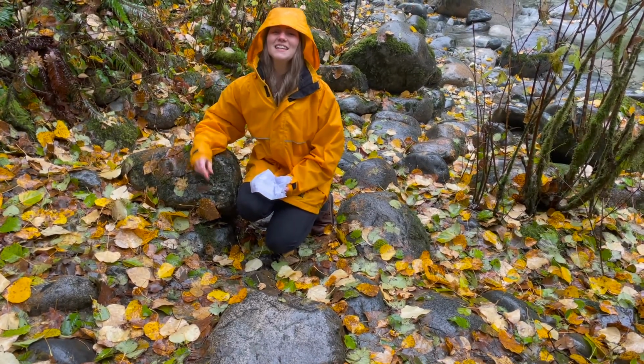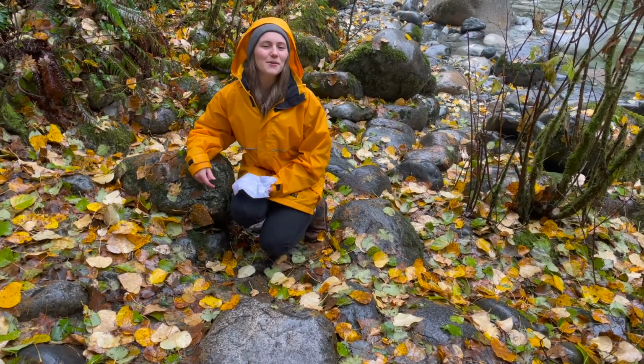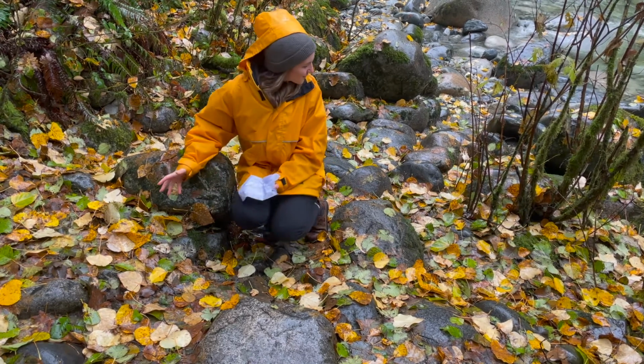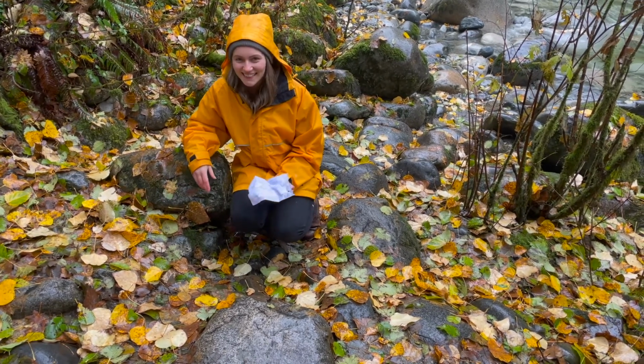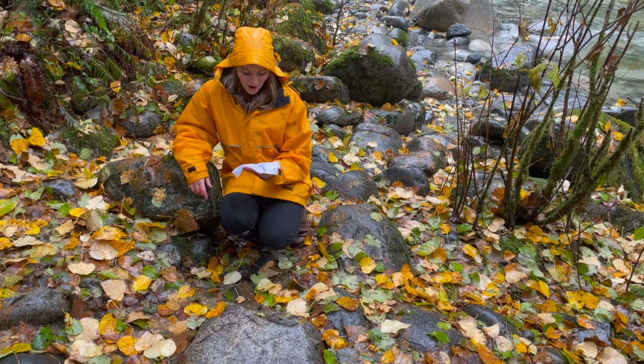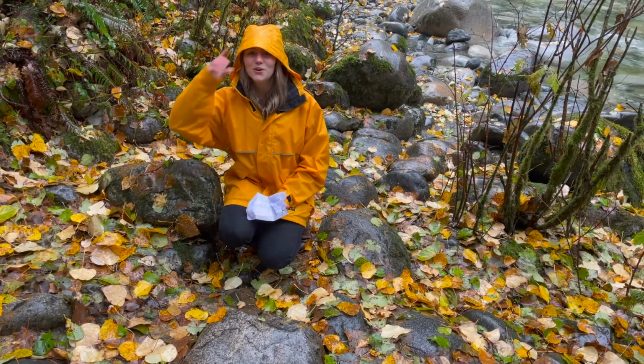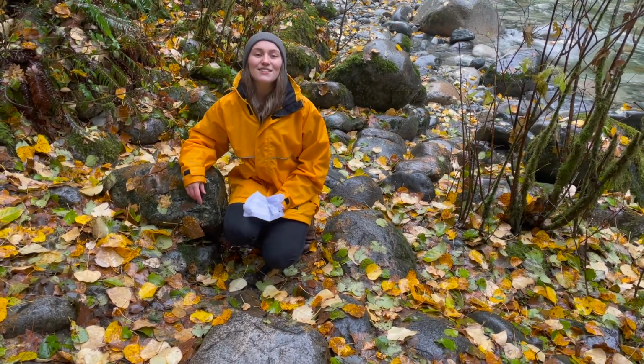The base of the canyon was formed over 100 million years ago by volcanic activity. That's why we see so much granite. Granite is formed when molten rock slowly cools, making it an igneous rock.